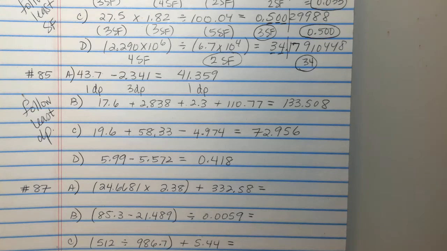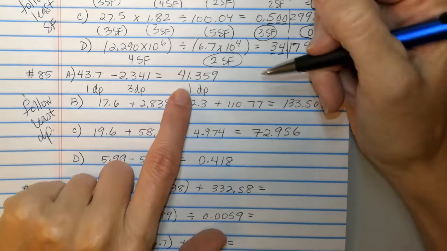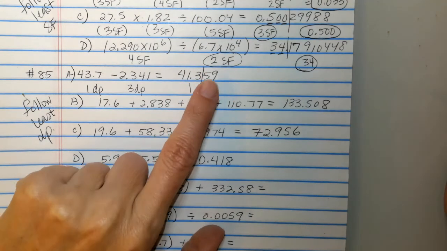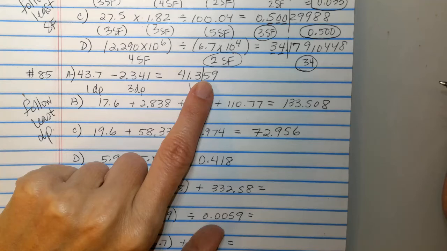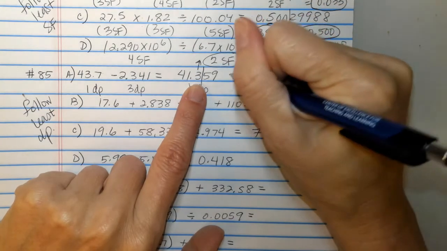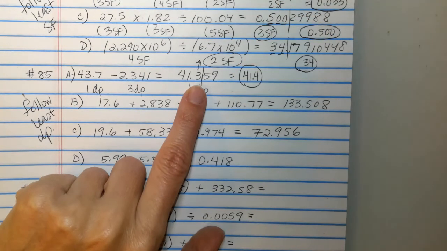So the calculator gives me 41.359, but I'm going to take 41.3, cut off that 59. Since what I'm cutting off is a 5, that means the previous digit, the 3, needs to round up to a 4. So I would round this to 41.4 for my answer.